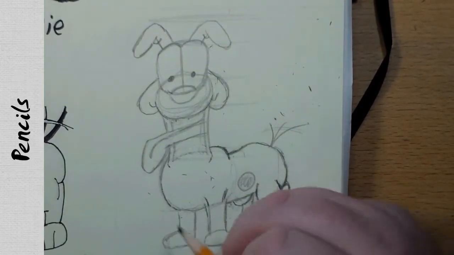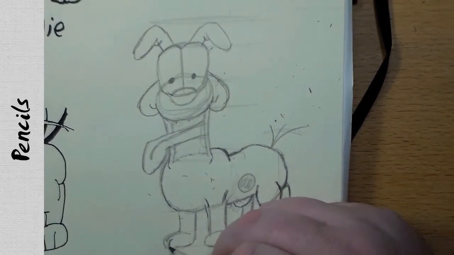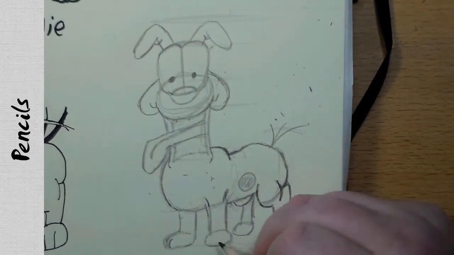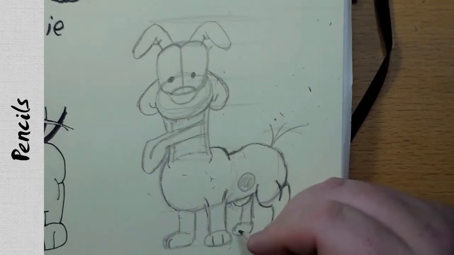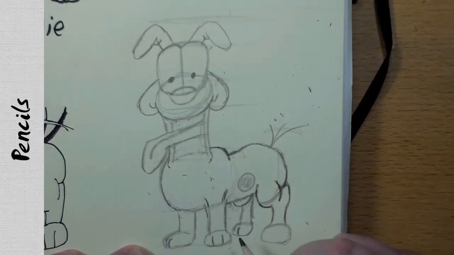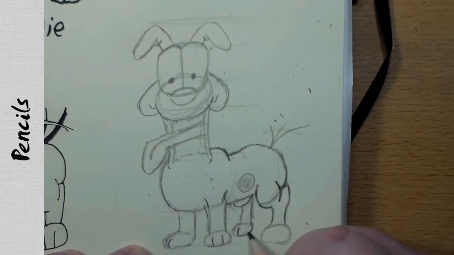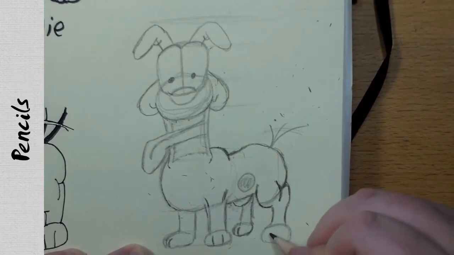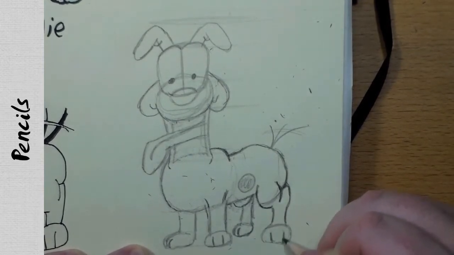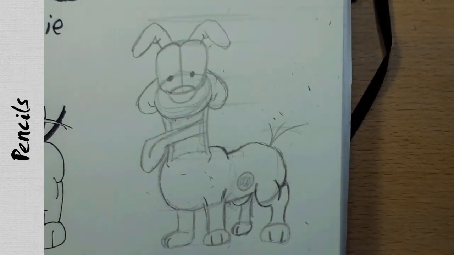And his feet just have lines to show where his toes are, so there we go. That is a much better Odie, and I'll be right back with another inking.